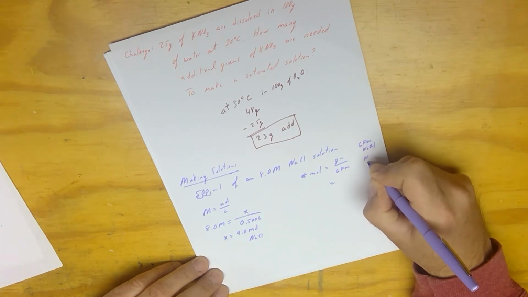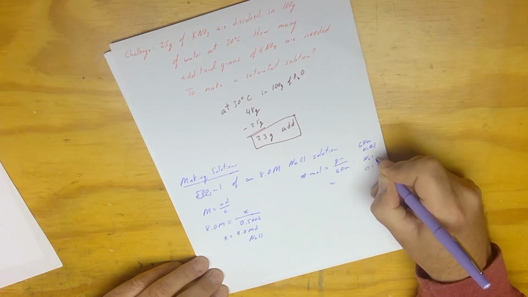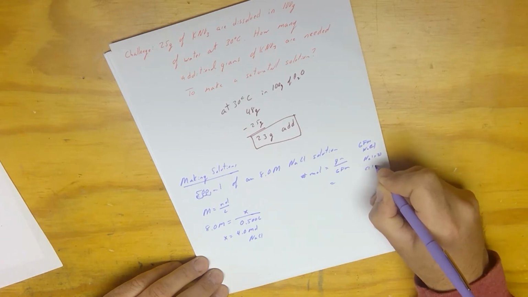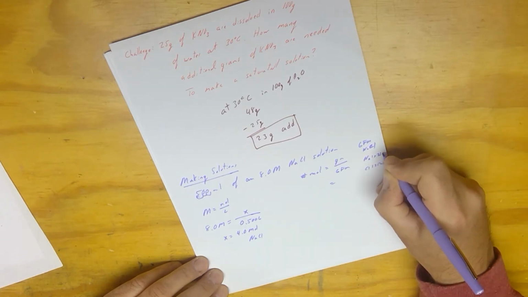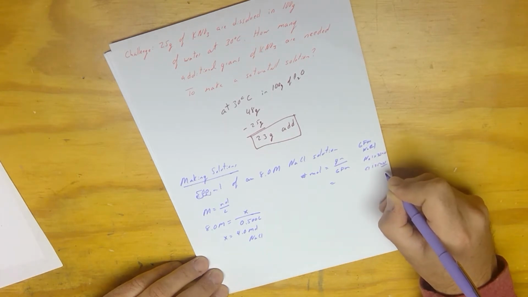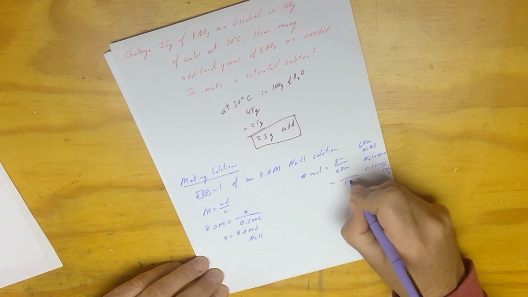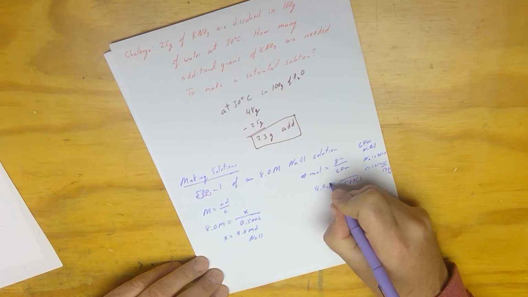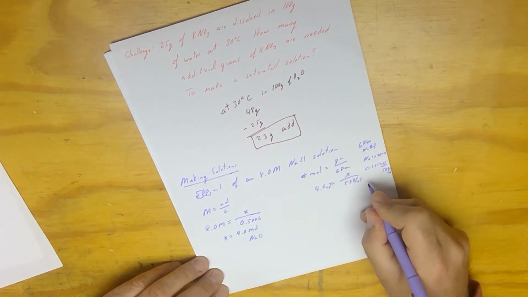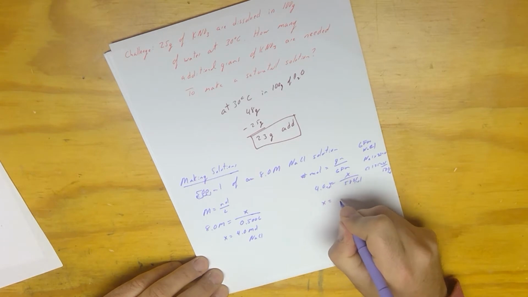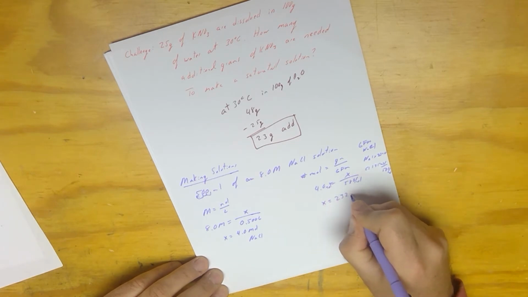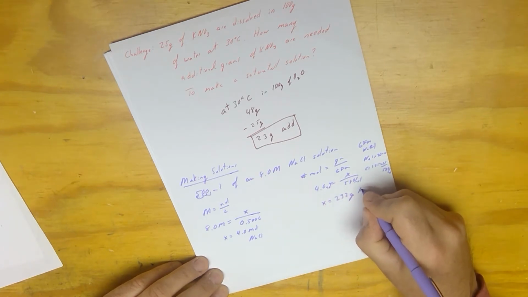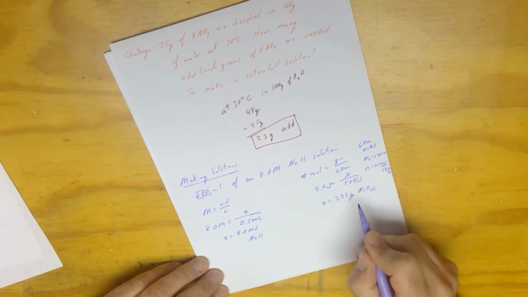So we've got Na and we've got Cl, and we've got one of each. This is 23, this is 35. Add that all up, and it should be 58 grams per mole. I need 4.0 moles, so I want to know how many grams that is. It turns out that I need 232 grams of NaCl solid. That's how much I need.